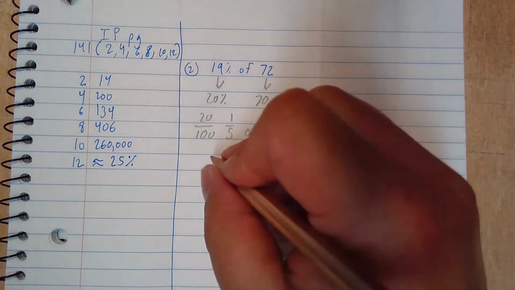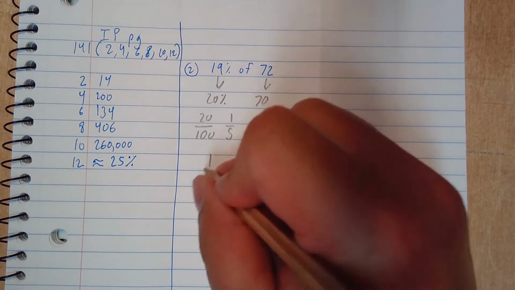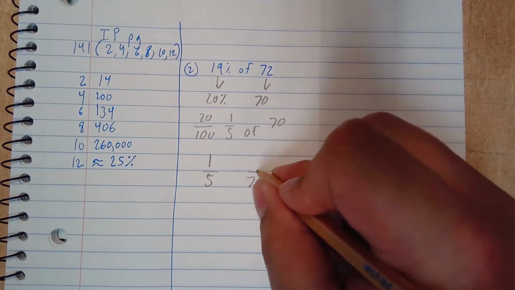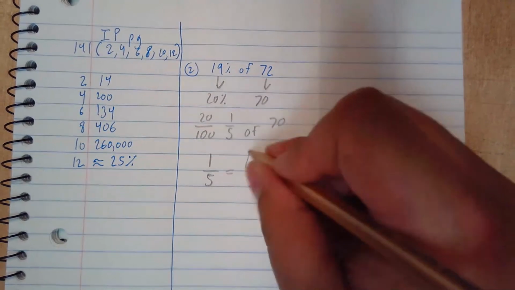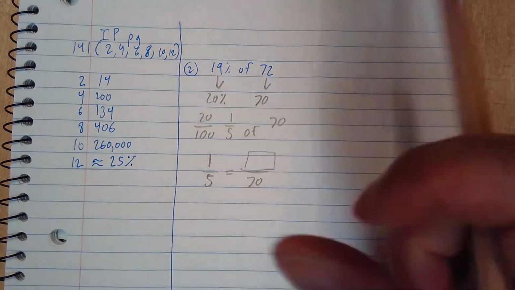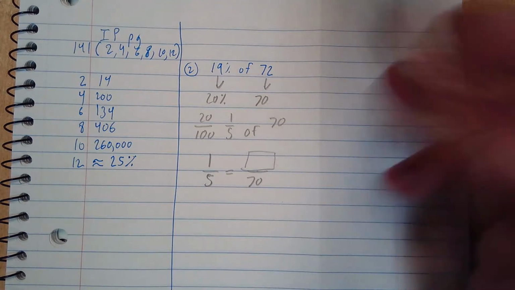Okay, we're going to look for two equivalent fractions. The first one is 1/5. The second fraction is something over 70. I like this. We're just multiplying. Again, you can do it with division if you want. Look at the other guided practice video if you want to know how to do that.